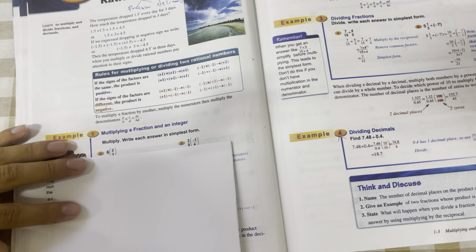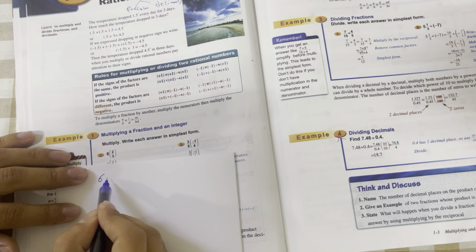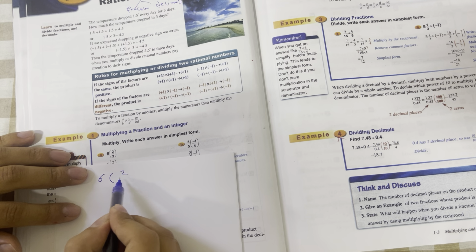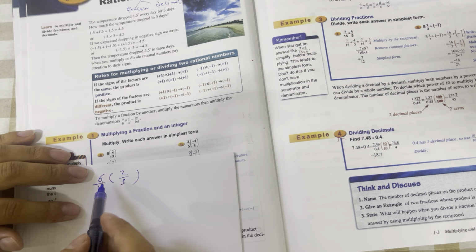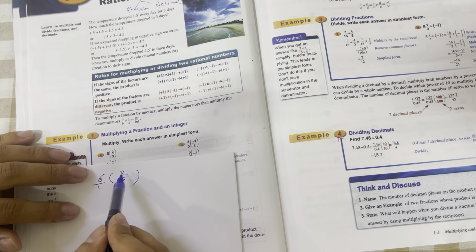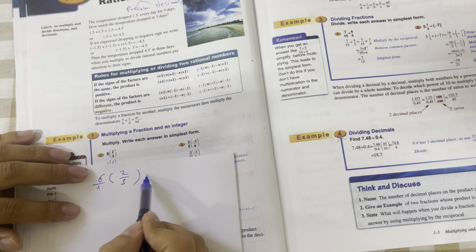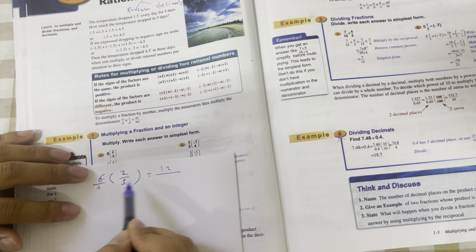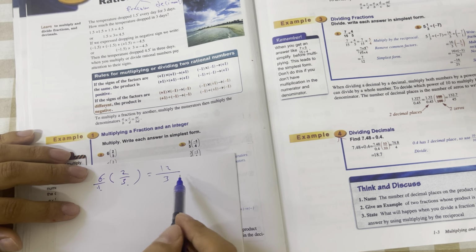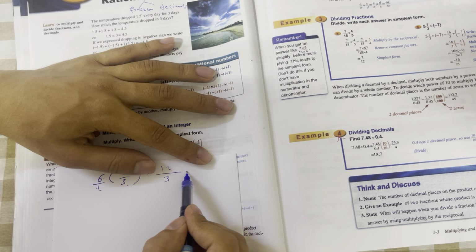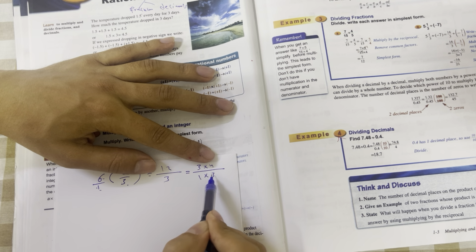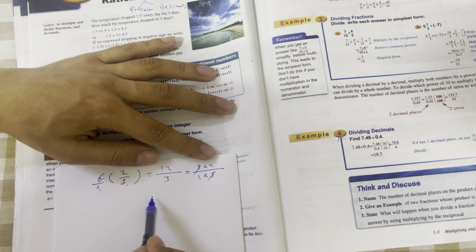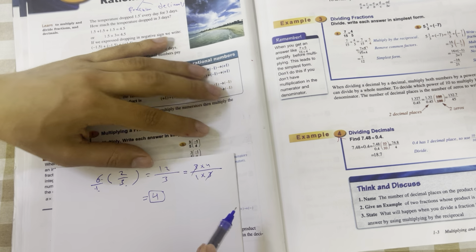When we have a fraction, look at here, 6 with 2 over 3, and every number has a denominator of 1. Numerator times numerator, denominator times denominator equals 6 times 2, 12, 1 times 3, 3. Now we can simplify. It comes from 3 times 4, 1 times 3, they are cancelled, and the result will be 4.